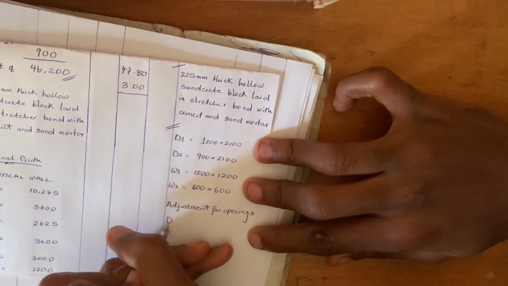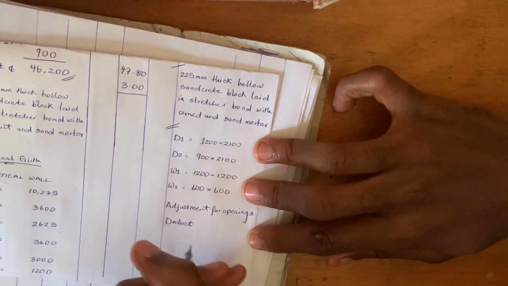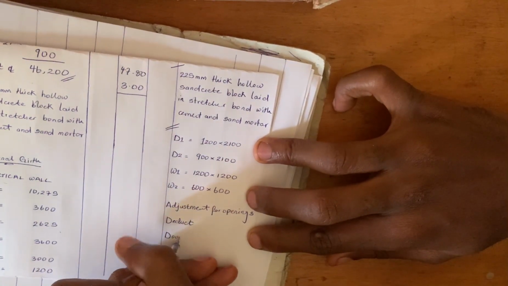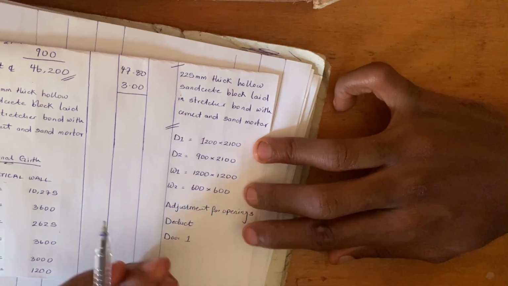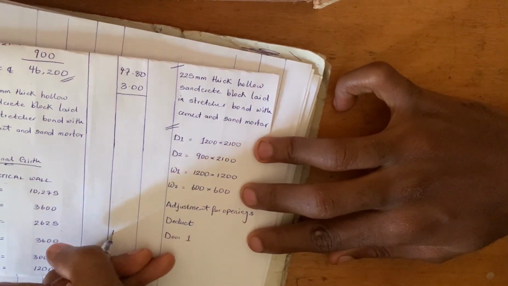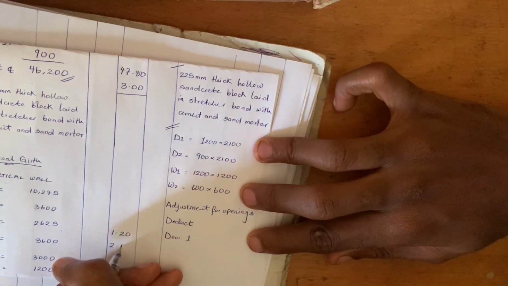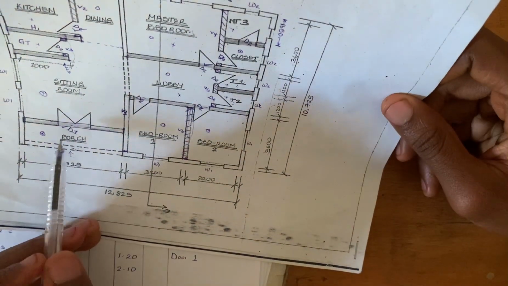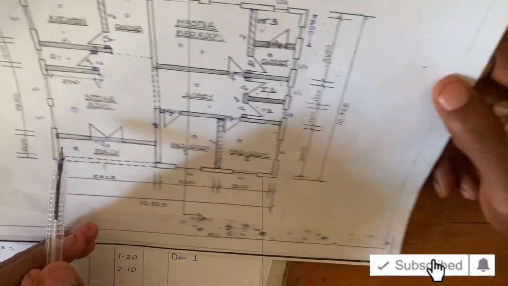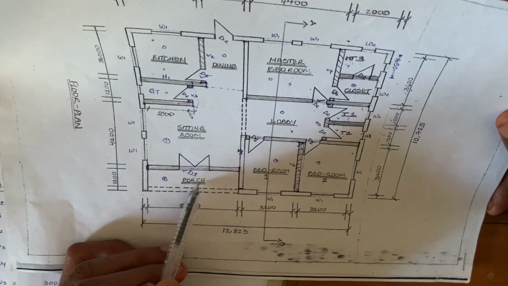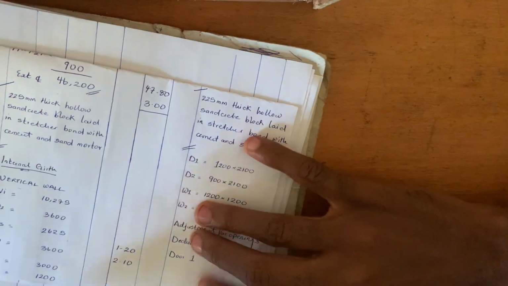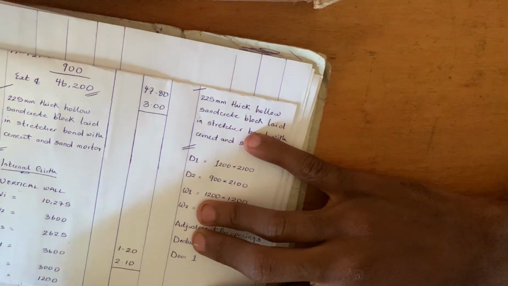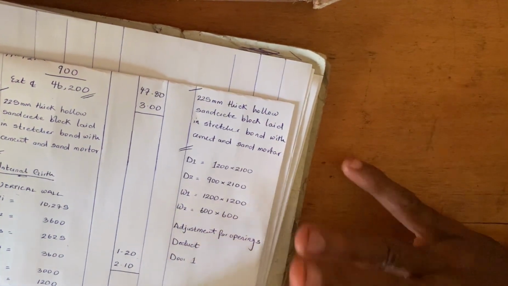You will write deduct, number 1, door 1, and the dimension of door 1 is 1200 by 2100. So we book in meters, 1.20 by 2.10. How many times do we have door 1 in the plan? You will check. The only door 1 we have here is the door for the entrance. That is the only door 1 we have in the plan, so we have only one door 1. Then we close.